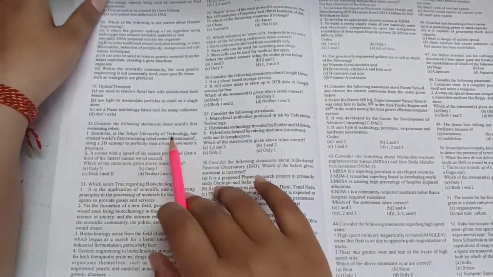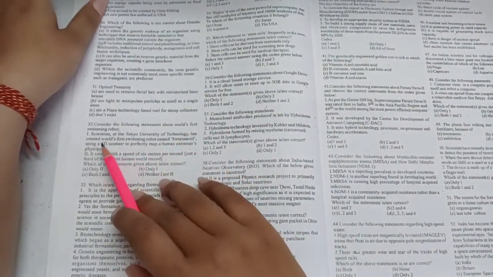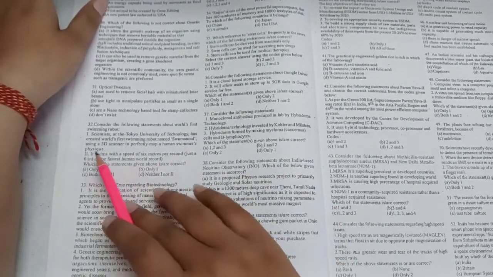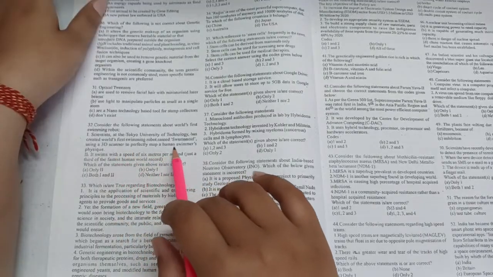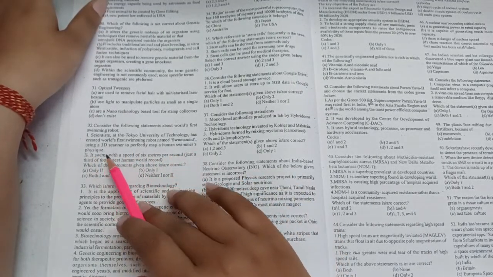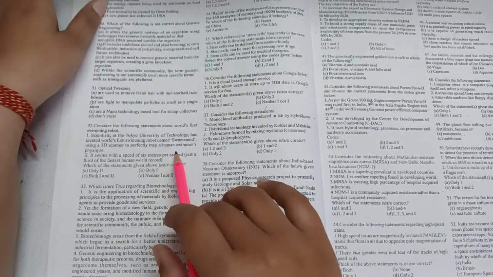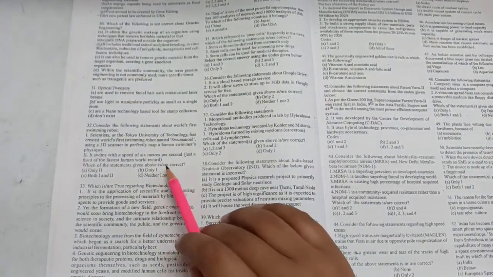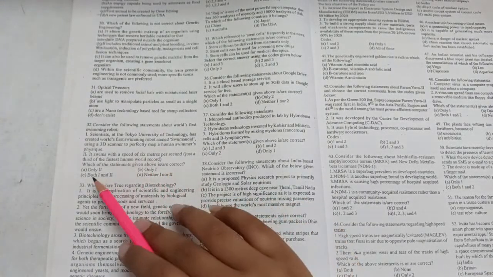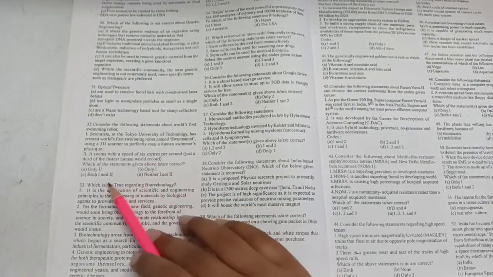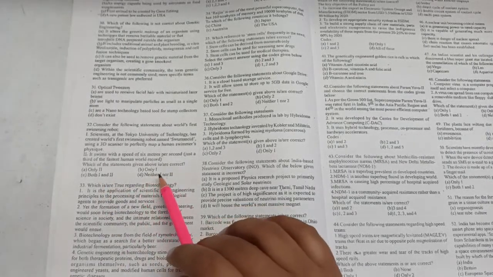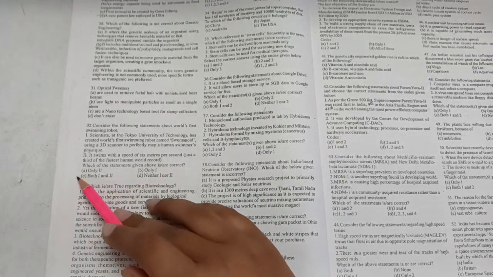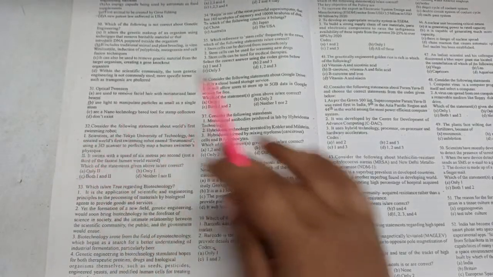Consider the following statement about world's first swimming robot. Scientists at the Tokyo University of Technology has created world's first swimming robot named Sumonoid, using a 3D scanner to perfectly map a human swimmer's physique. It swims with a speed of 6 meters per second, just a third of the fastest human world record. Which of the statements given above is are correct? Its answer is C, both 1 and 2.